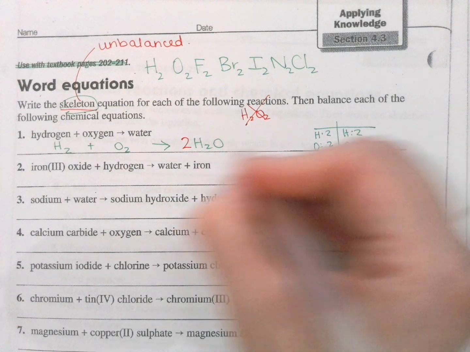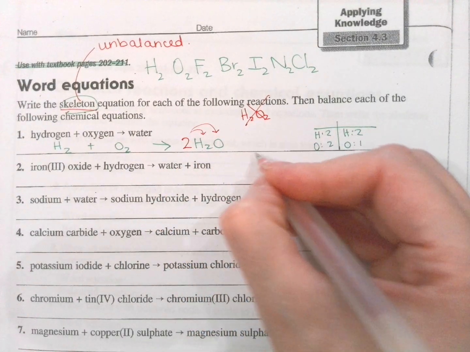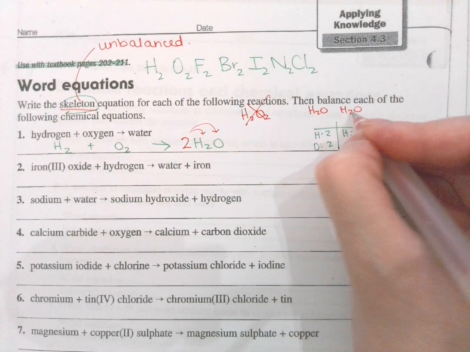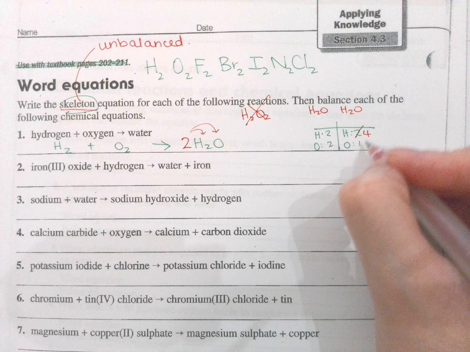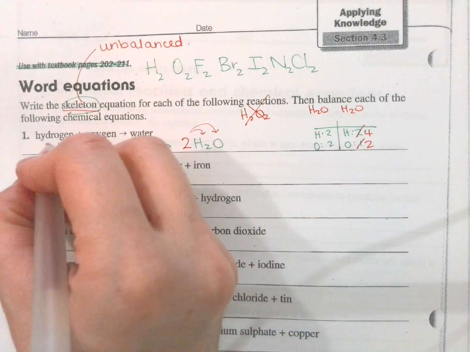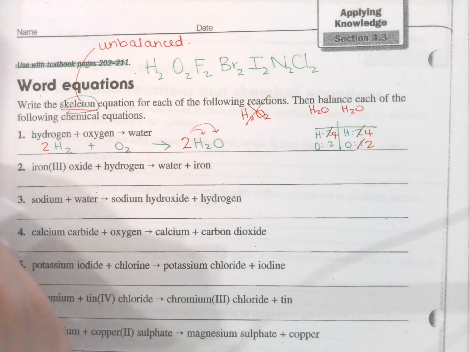And that means that I have 2 H2s and 2 O's. So that means I have a water and another water, and that means I have 4 hydrogens in total and 2 oxygens. So now my oxygens are balanced, but I need to add some more hydrogens, but I can easily just add a coefficient here. And now I have 4 of each, so we're good.